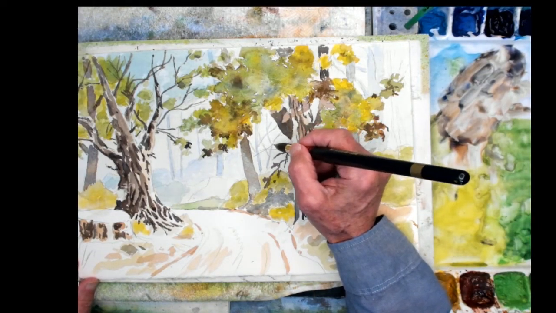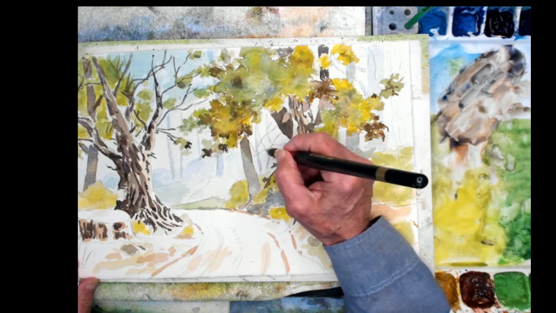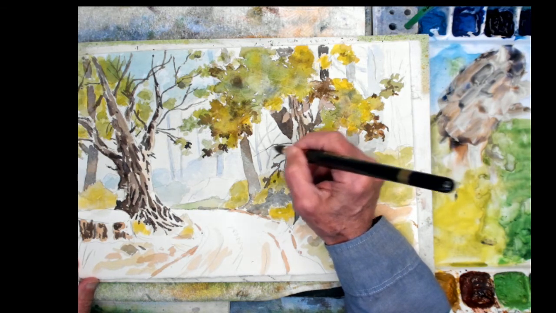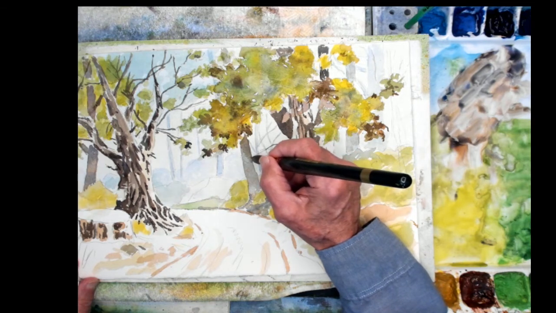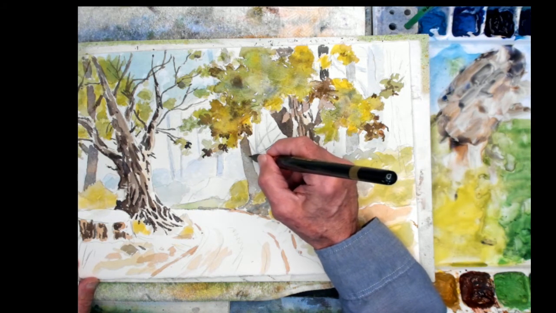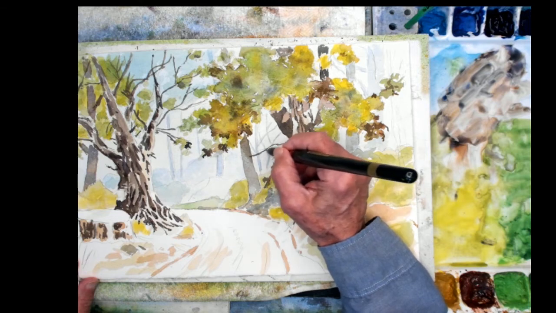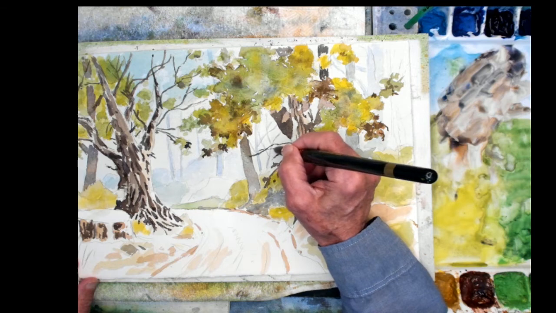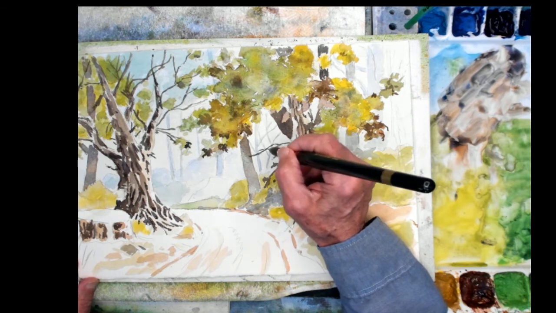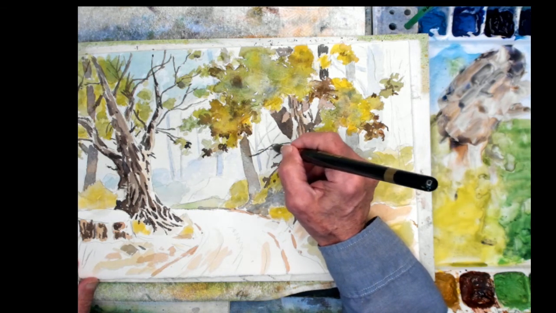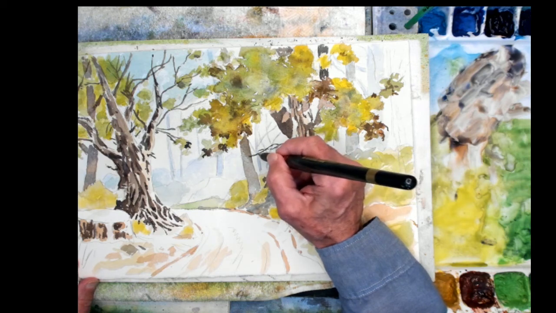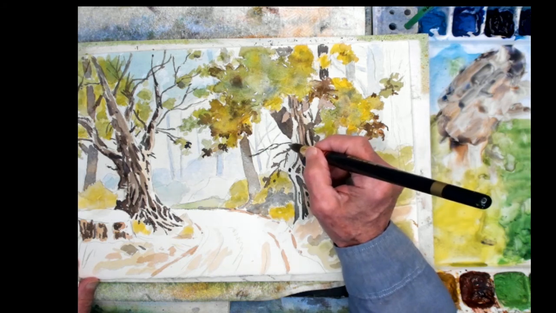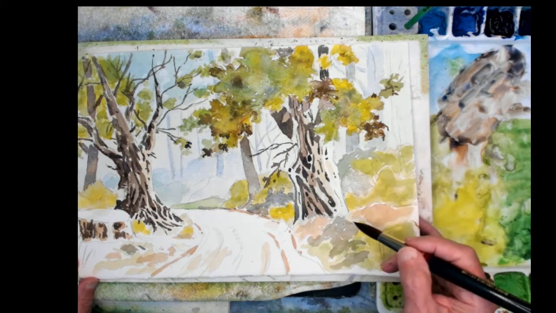I decided here to add another branch over here on this tree and take it across to push the middle ground back even more. I think there's another branch here on the left side overlapping that middle ground tree to push it back. So here's another example of adding an element in the foreground that's darker than the middle ground to push that middle ground element back behind. It's a good technique.